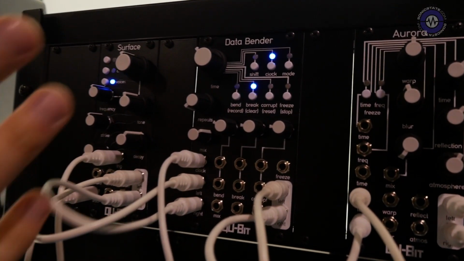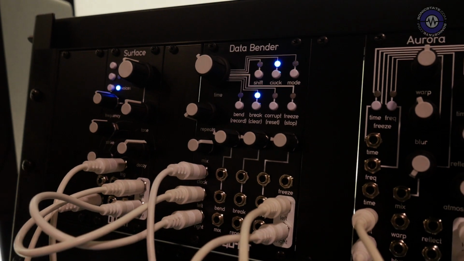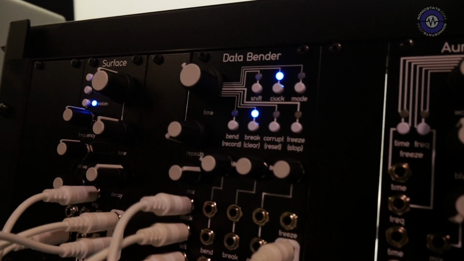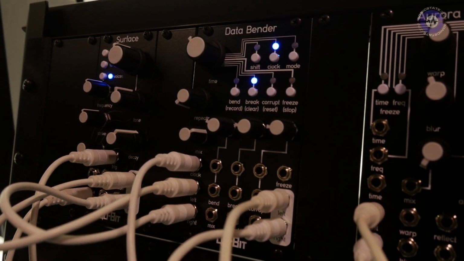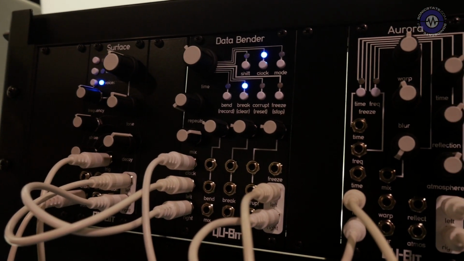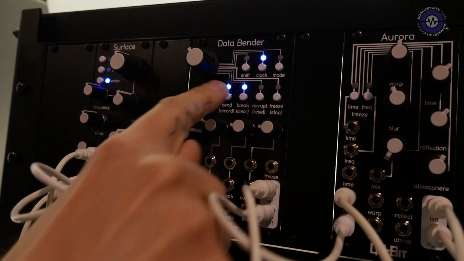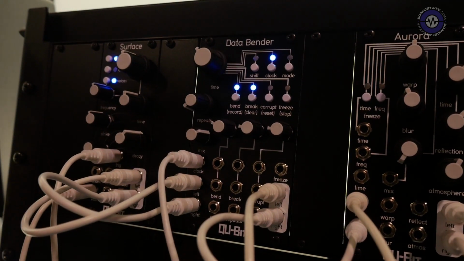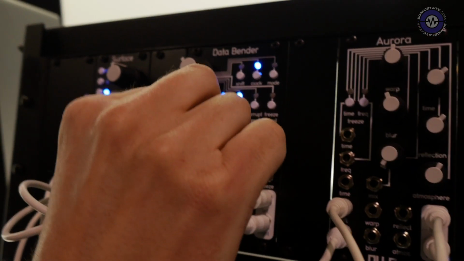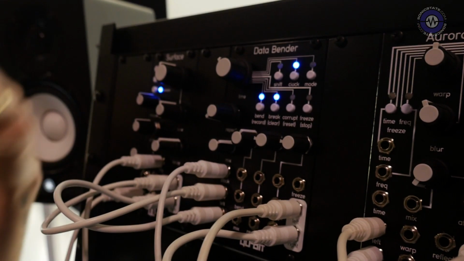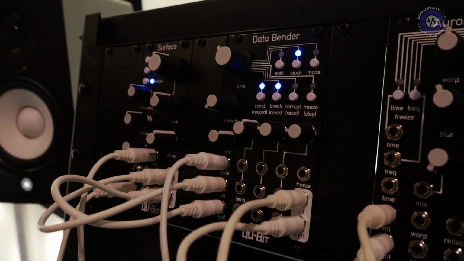Next to break, we have bend, which is sort of like an old tape machine. You're going to be able to affect the playback direction, so you can go forwards, backwards, but you can also do various speed pitch adjustments up or down. So if I just turn it on here, right away you'll notice you're going to hear a little bit of reverse happening in the audio. And as you increase it, when you start moving your pitch around, doing some more wild things with it.